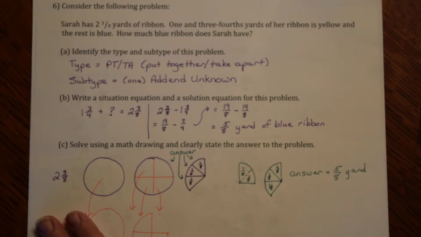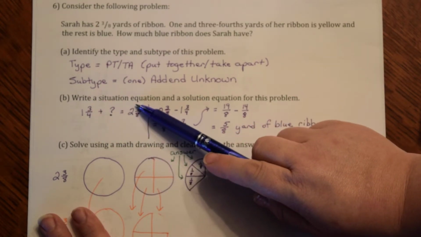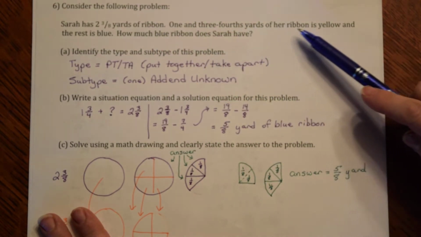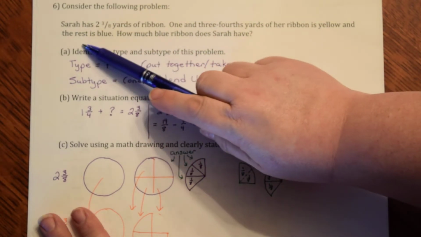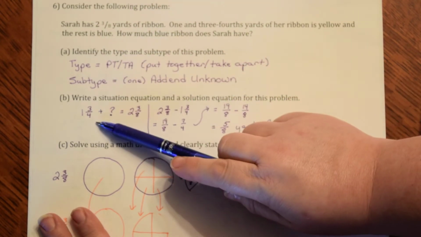Okay, so it says write a situation equation and a solution equation for this problem. I just realized I found the solution and I didn't need to. But anyway, the situation equation, we would have 1 3/4 yards plus however many we have in blue is equal to the total.